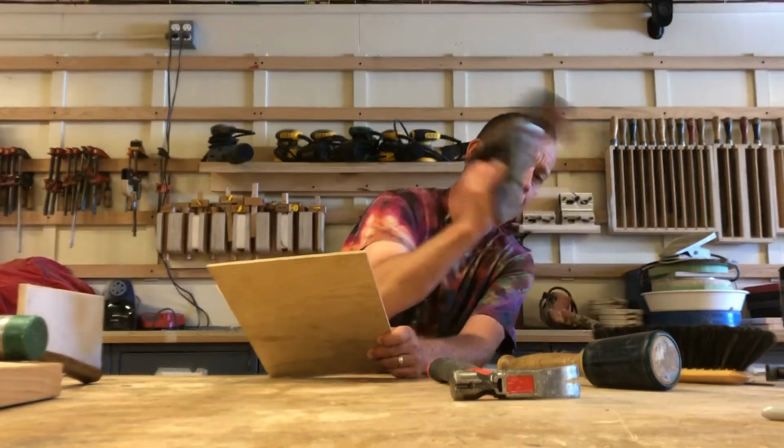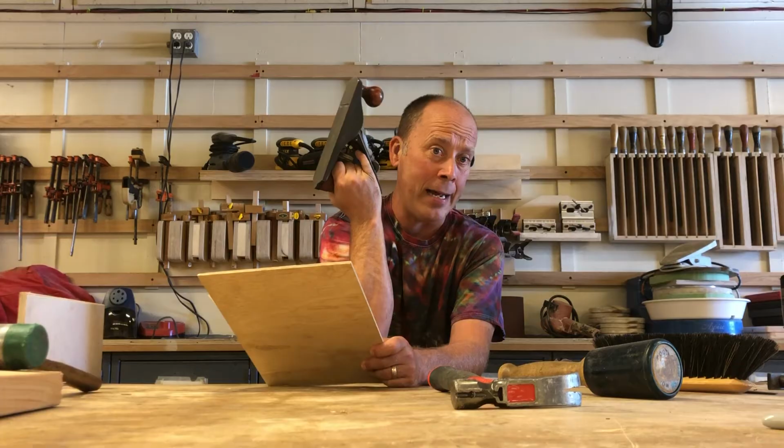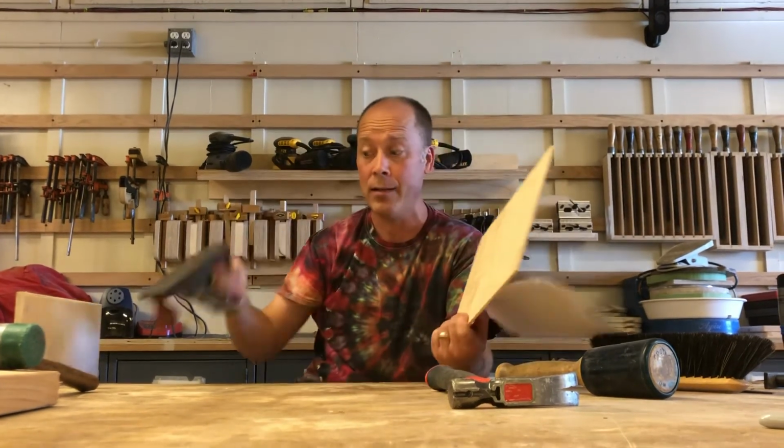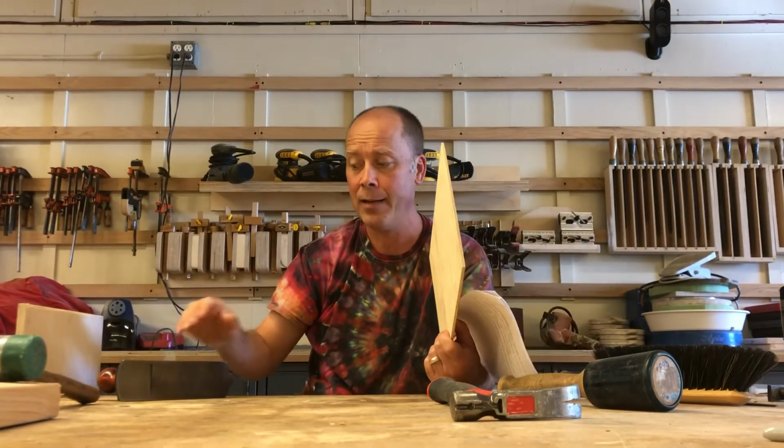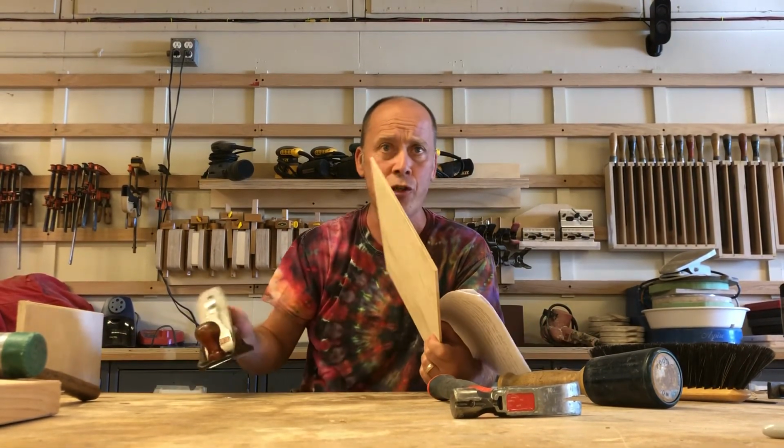This is called a hand plane. When you're working at your table and you need to put it down for a second, you put it on its side, okay? So that you don't put it down on the blade and scooch it around and damage that blade.